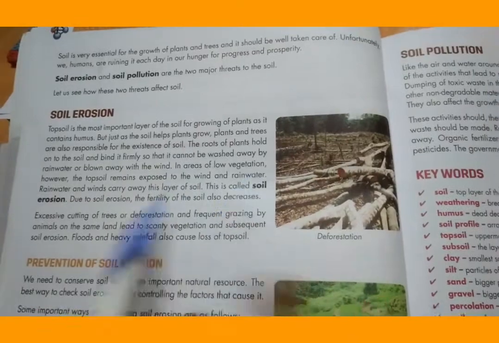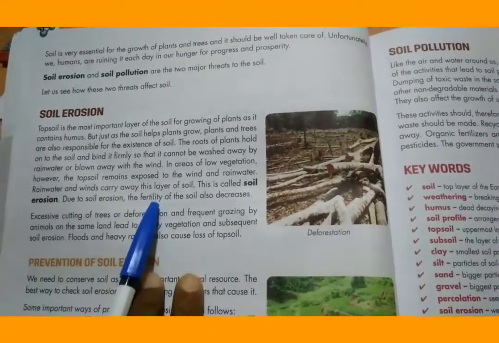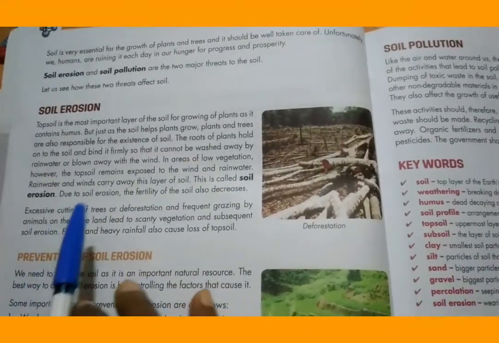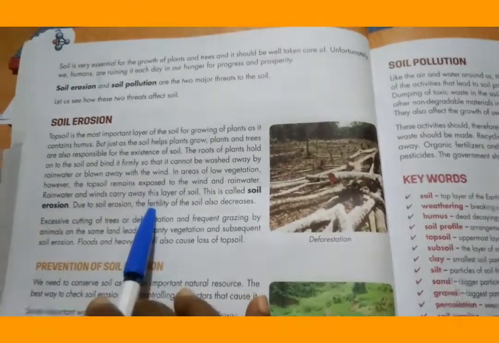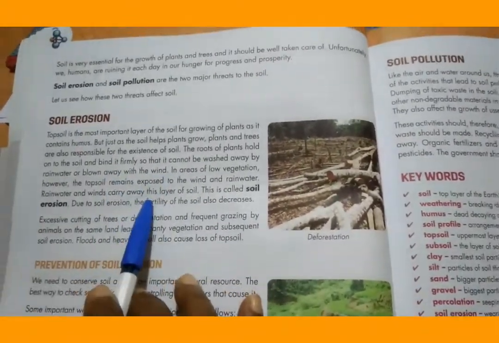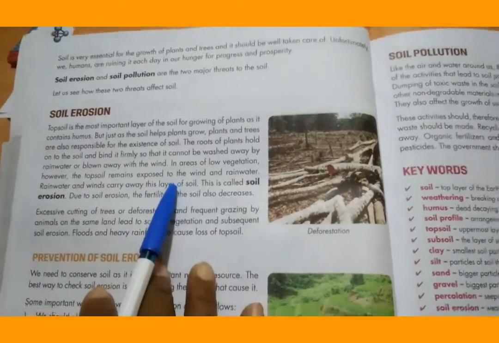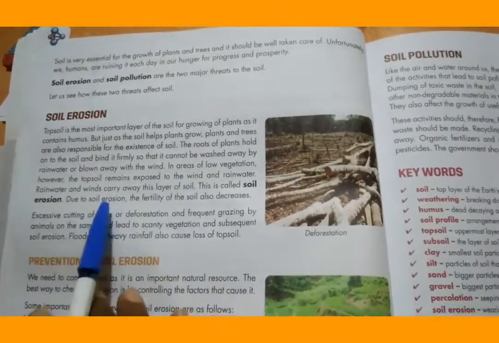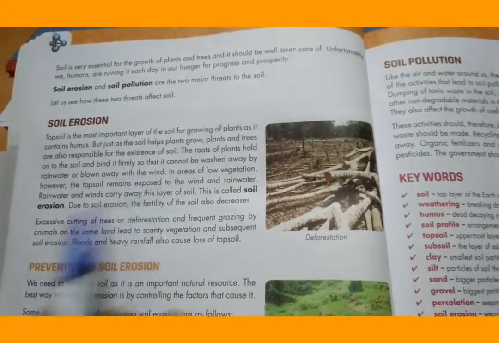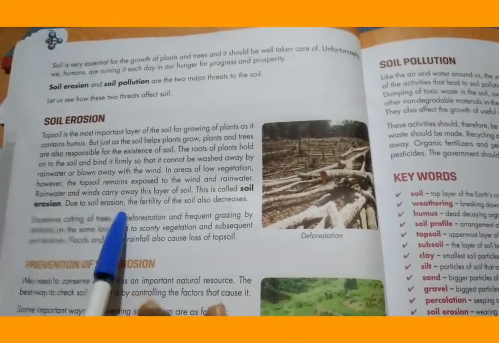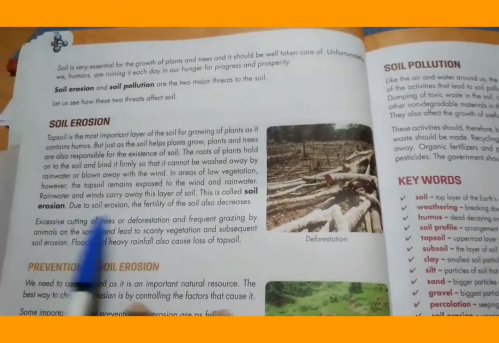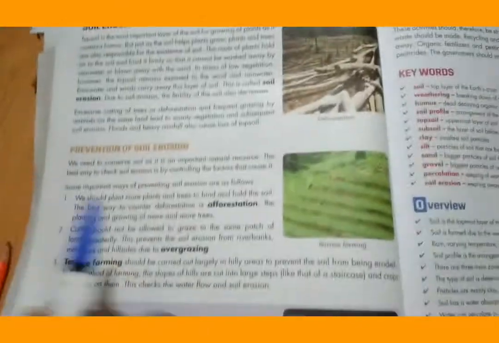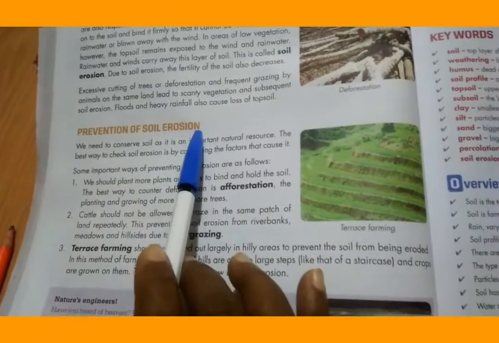In areas where there is no vegetation or very low vegetation, the plant roots cannot fix the soil, and that's why the topmost layer of the soil, the humus region, is blown away either by the air or by the water. This removal of the topmost layer of the soil is known as soil erosion. How can we prevent this soil erosion?